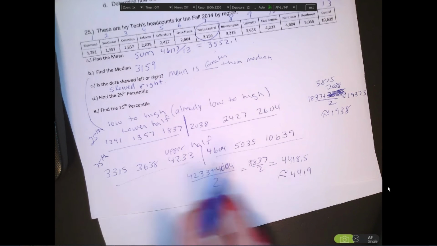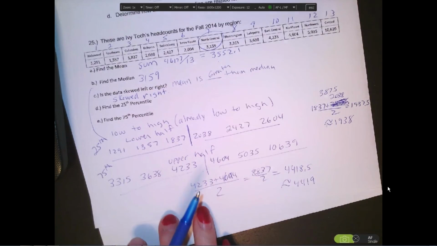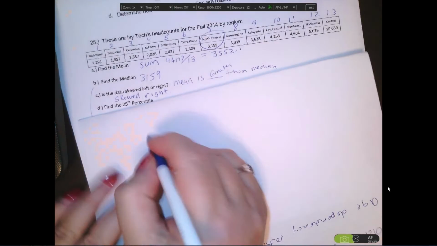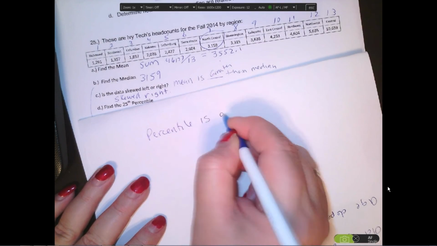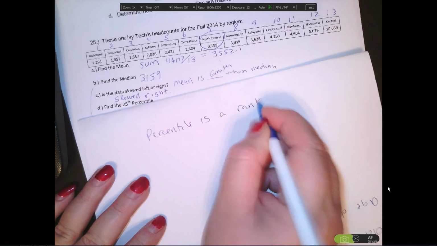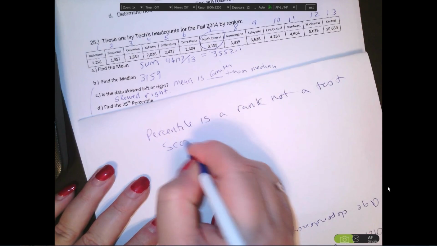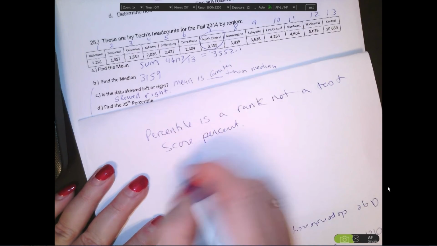Now, also be prepared. They ask you what a percentile is. Percentile is not the test score, a percent. Percentile is a rank, not a test score or percent. Okay?